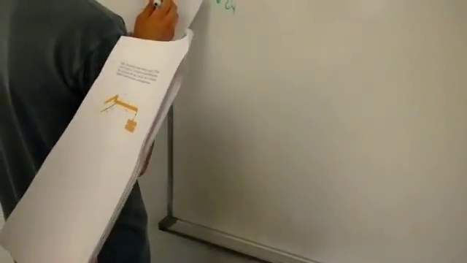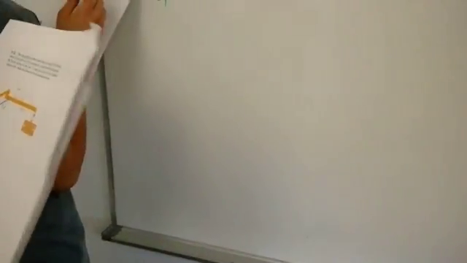Okay, but A and B. What are they asking you to find? Determine the force acting at the pin A and the force on the hydraulic cylinder BC when the boom is in the position shown. Those forces are acting on what?